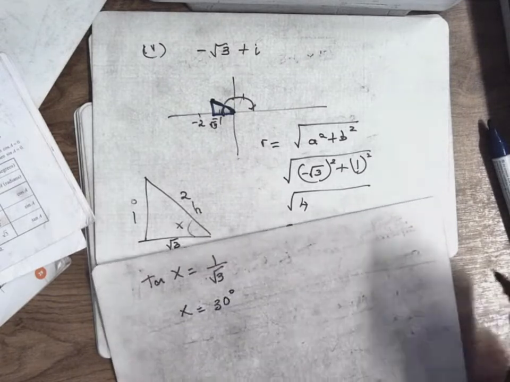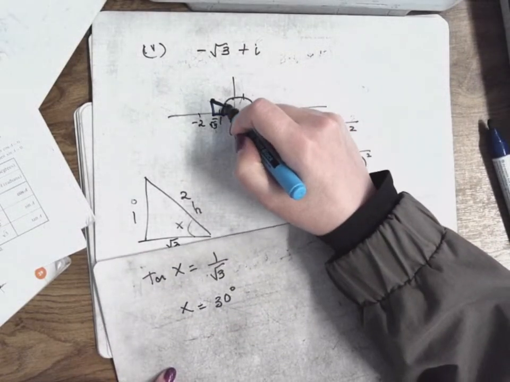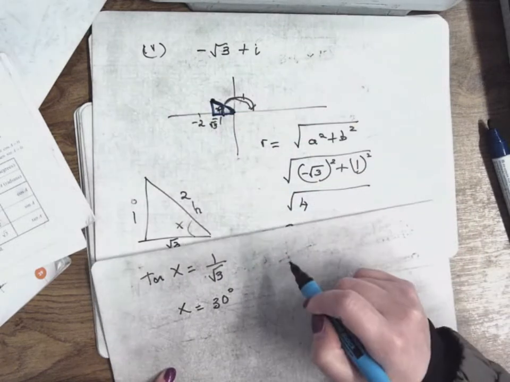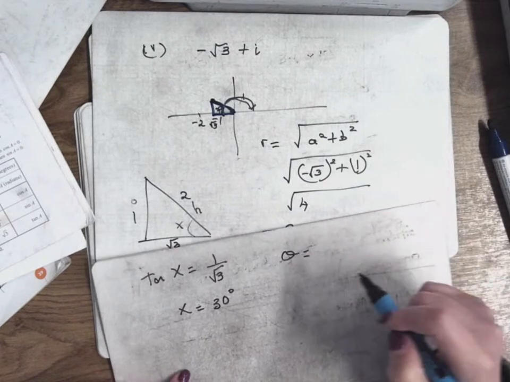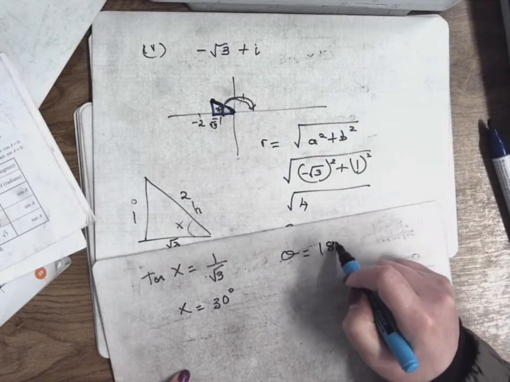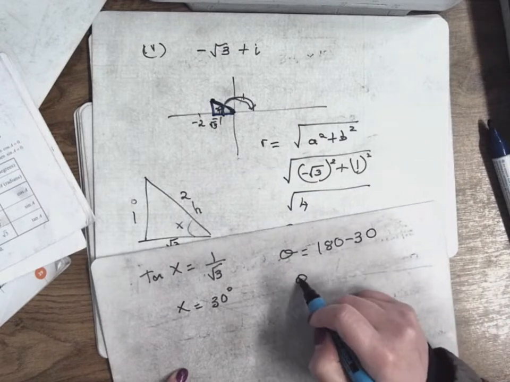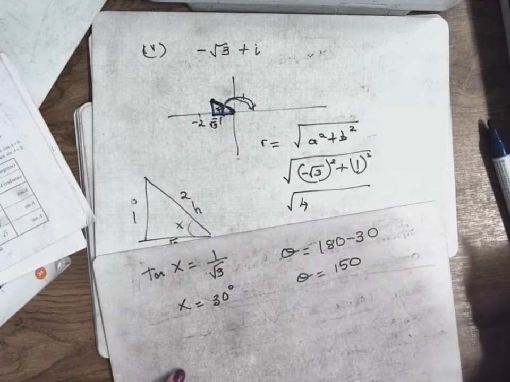X is not the angle I'm looking for. The angle I'm looking for is here. So this is 30 degrees. So what would the argument of that be? It would be 180 take away 30, agreed? So that means the argument of that would be 150. Are we okay with that?